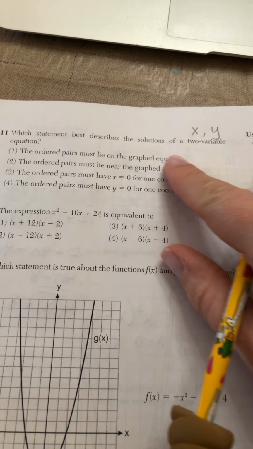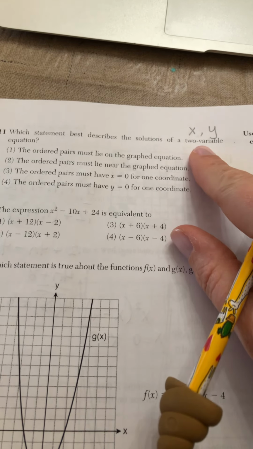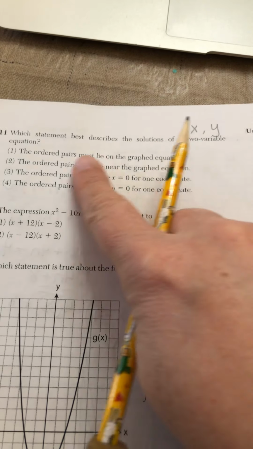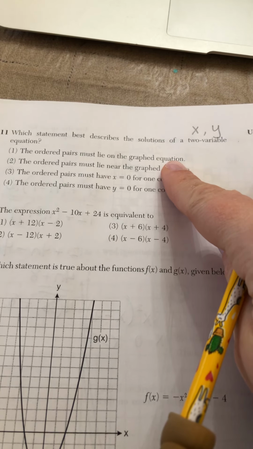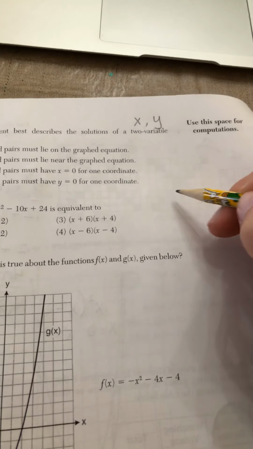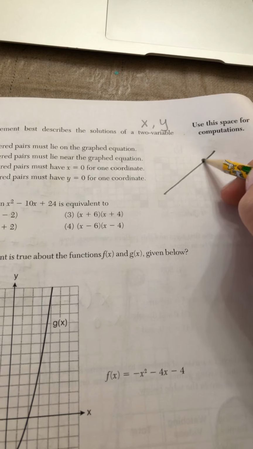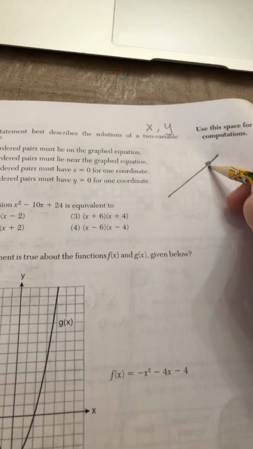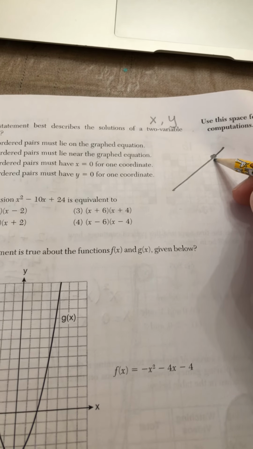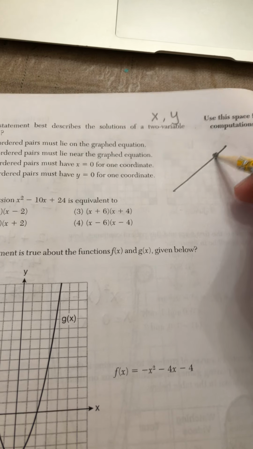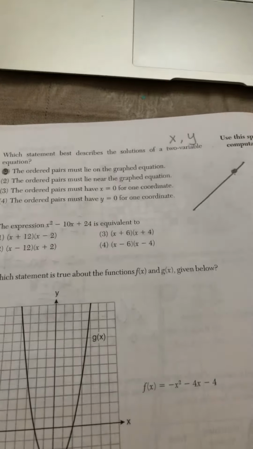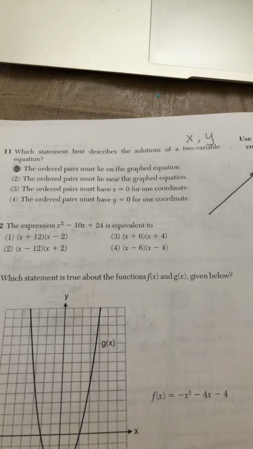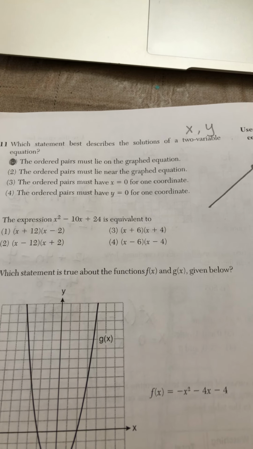So which statement best describes the solution to a line? The ordered pairs must lie on the graphed equation. Remember when we did those lines, and if the point falls on it, you say it is a solution because it falls on the line. There's your answer. That is a weirdly worded question, but there it is.